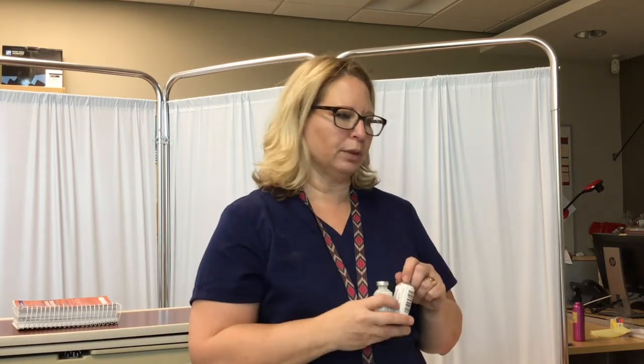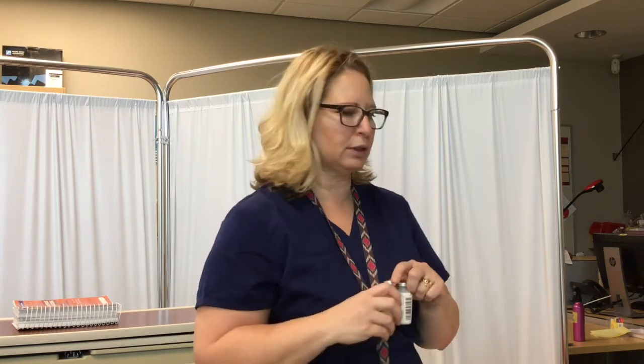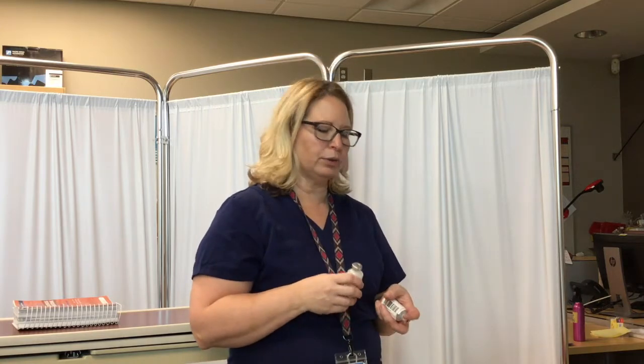So I'm going to show you what it looks like to give both of these meds through a saline lock, and then we're going to go and give both of these meds through an existing line so you can see both scenarios. You don't know what scenario you're going to get in your checkoff. You may have an existing line, you may have a saline lock, so you need to be prepared for both.